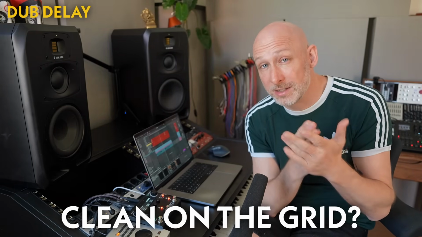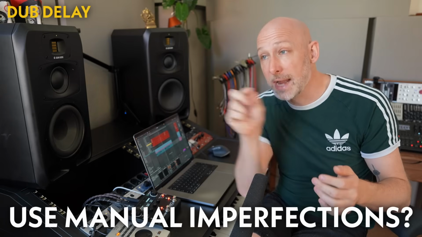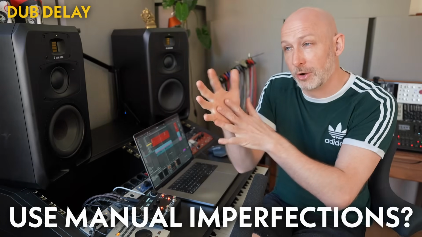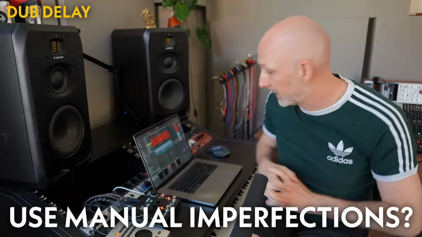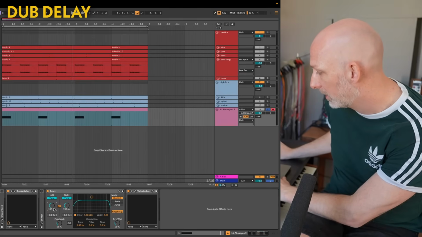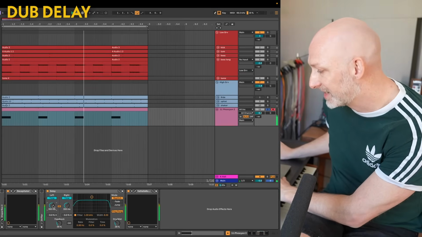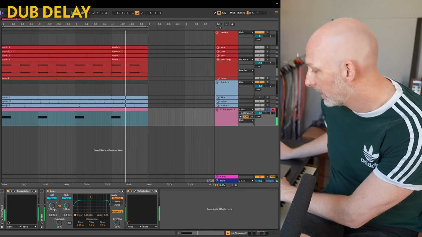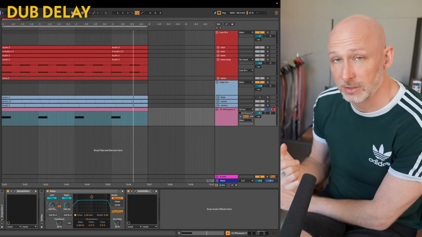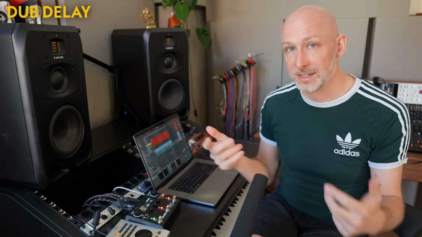And with delays, one of the decisions we're always going to be making is, do we want things to be clean and synchronized on the grid, or do we want to manually set the timings so that they're going to be not quite perfect? If I turn off the synchronization here, I can set this myself and feel in the context of the techno groove if this looseness is adding something to it. But essentially a dub delay will always just have a feedback, and it will always kind of tail down to silence like this.